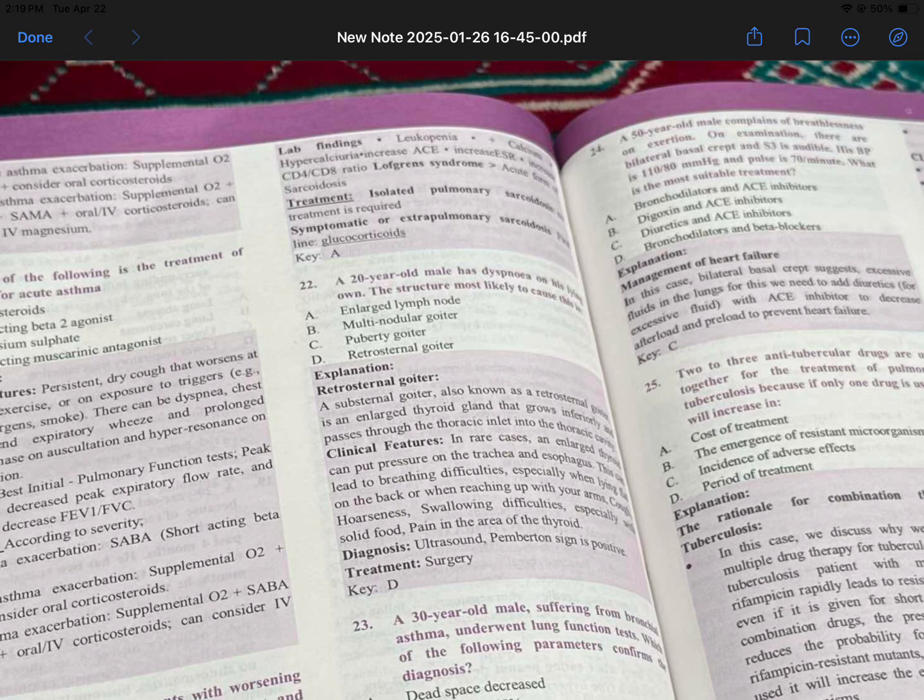22. 20-year-old male has dyspnea on lying down. The structure most likely to cause this is inguinal lymph node, multinodular goiter, puberty goiter, retrosternal goiter. To iska option D hai, retrosternal goiter.